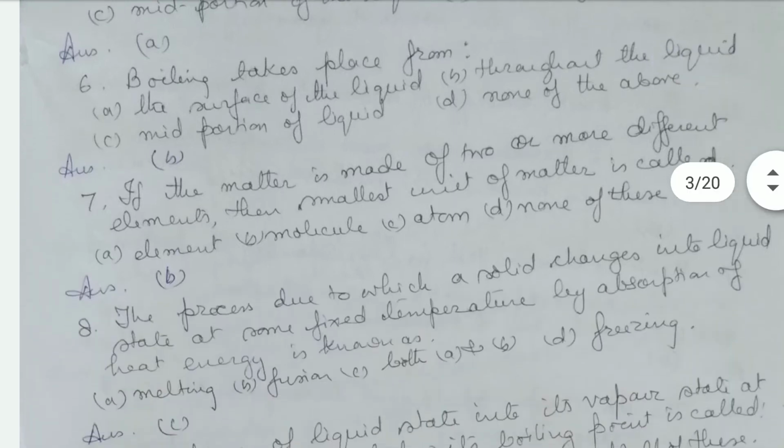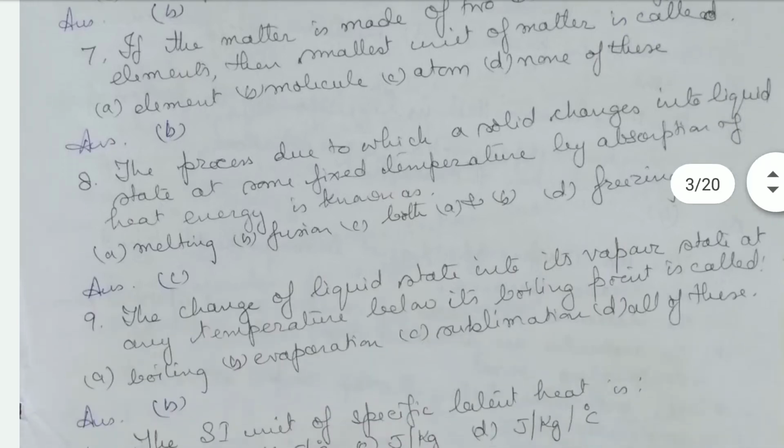If the matter is made up of two or more different elements, then the smallest unit of matter is called a molecule. The process due to which a solid changes into liquid state at some fixed temperature by absorption of heat energy is known as both melting and fusion. Okay.